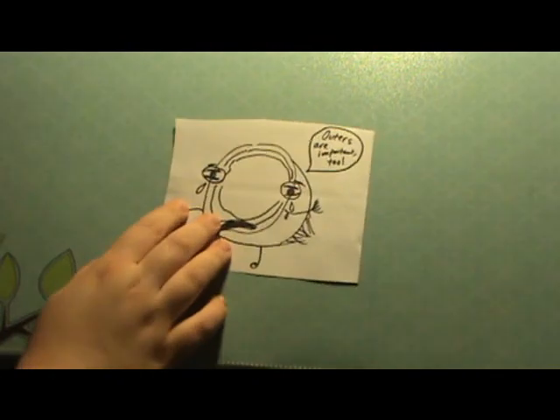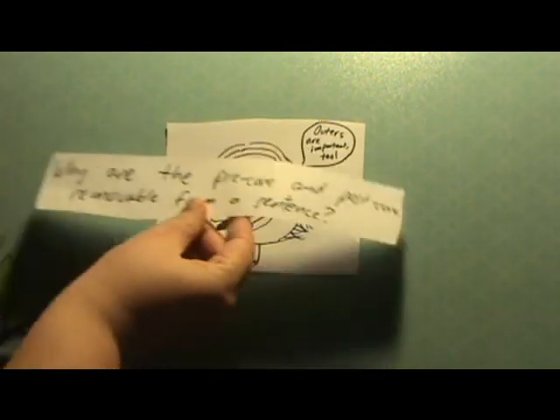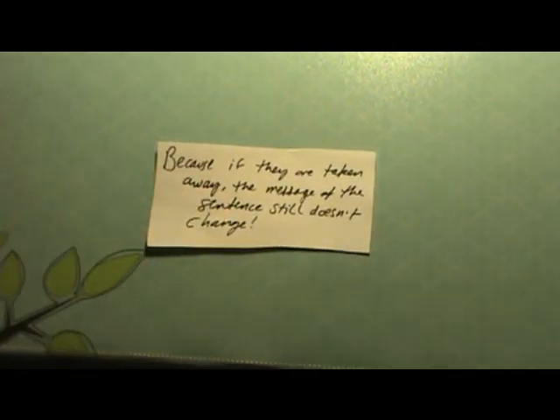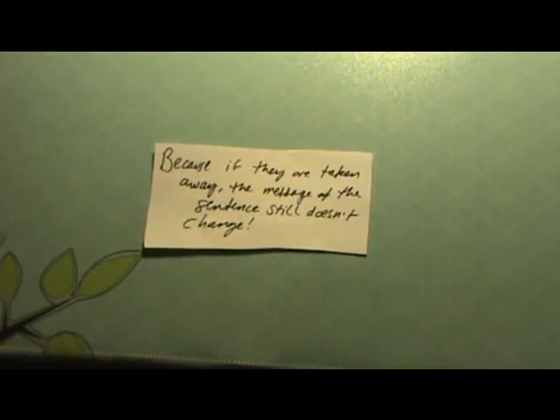So a good question to ask is, why was this onion so sad? Or really, why are the pre-core and post-core removable for a sentence? Well, they're removable because if you take them away, the message of the sentence still doesn't change. The true core is always going to be the subject and the predicate.